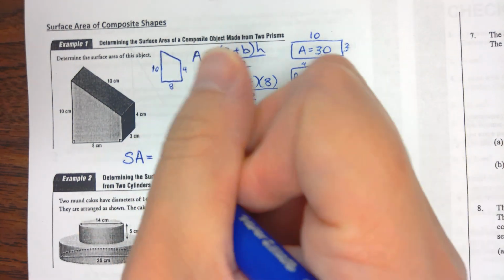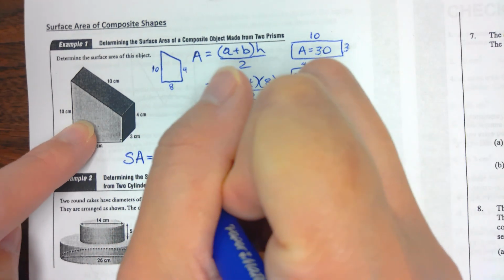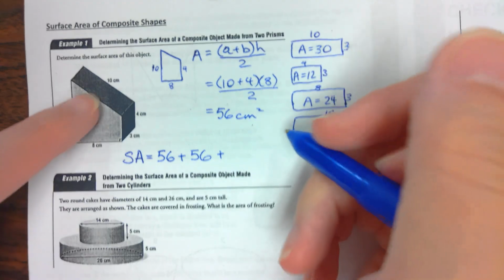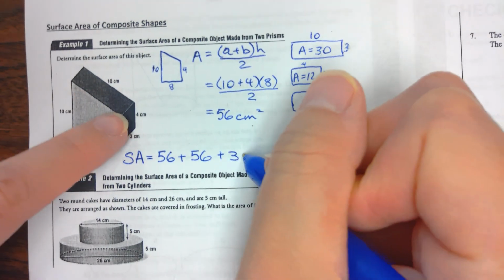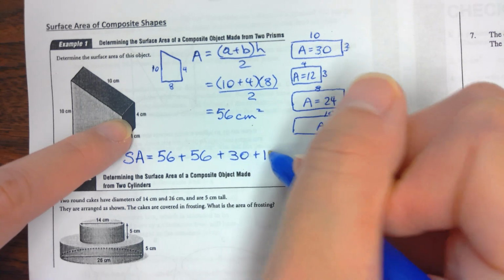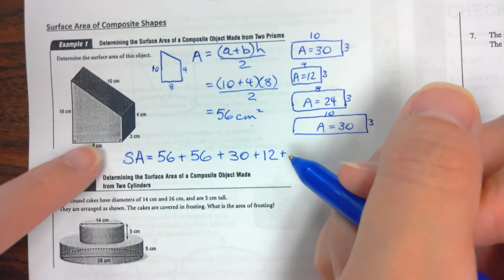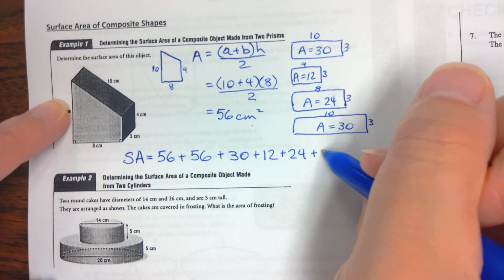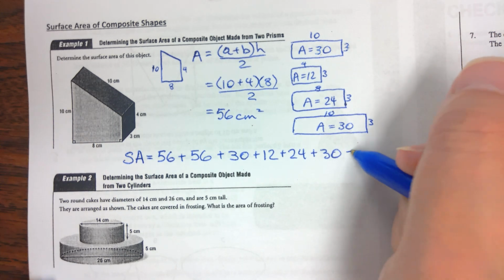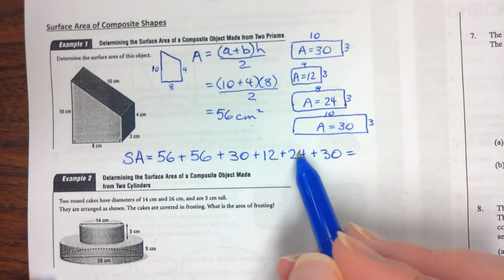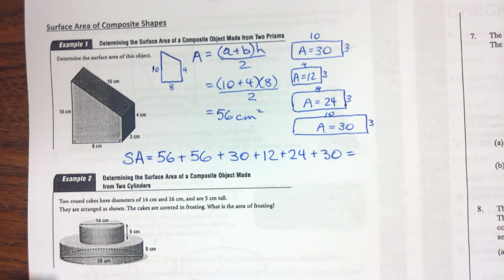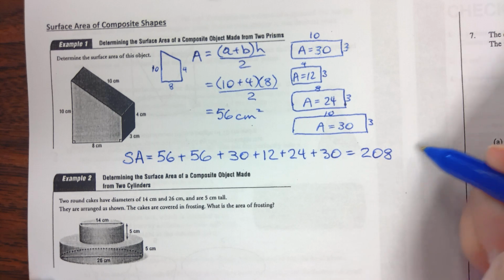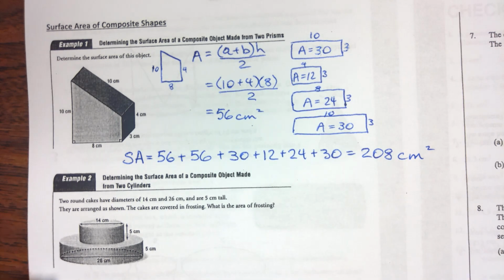So 56 for the front face, 56 for that back, because the front and the back are the same. The top rectangle, the small side rectangle, the bottom rectangle, and the side tall rectangle. Okay, 1, 2, 3, 4, 5, 6 faces. And when you add it all up, you should get 208 centimeters squared.